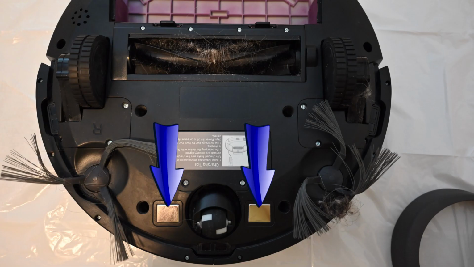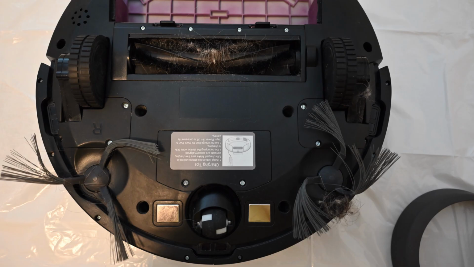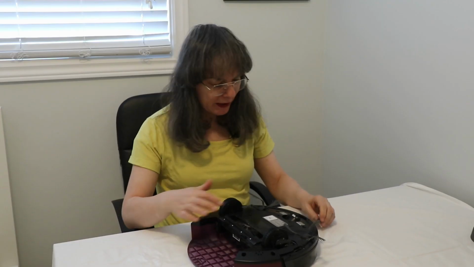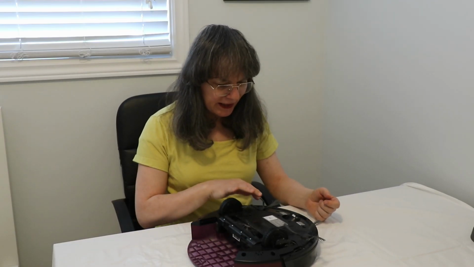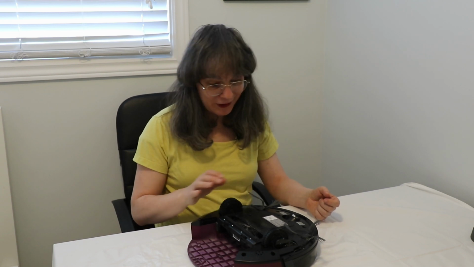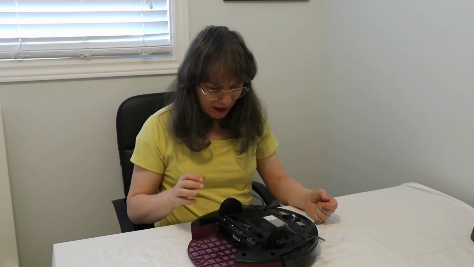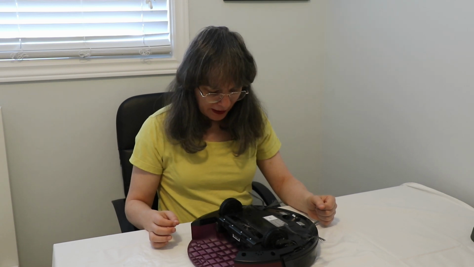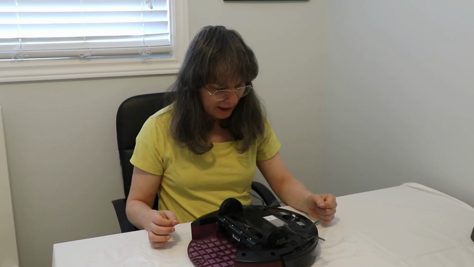A couple of big metal plates for charging. Some spinny brushes that drag the dust into the path of the main brush. And these spinny brushes tend to get bent and warped and are actually not very good. We have the drive wheels, of course, and a battery compartment. This does have a replaceable battery, obviously, and a whole bunch of screws holding the thing together.